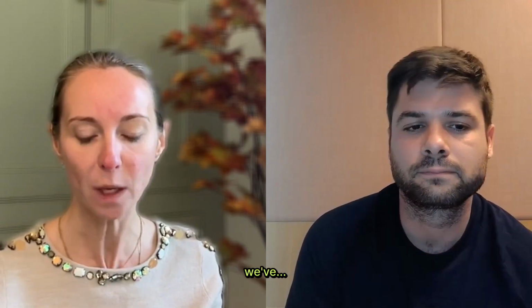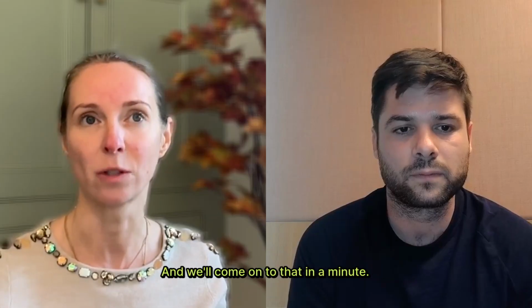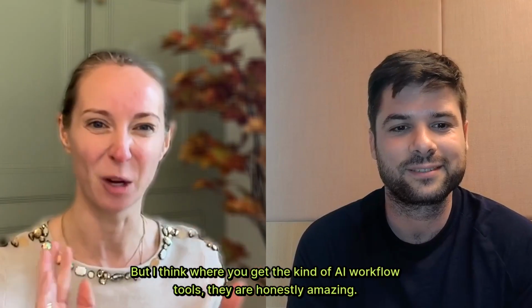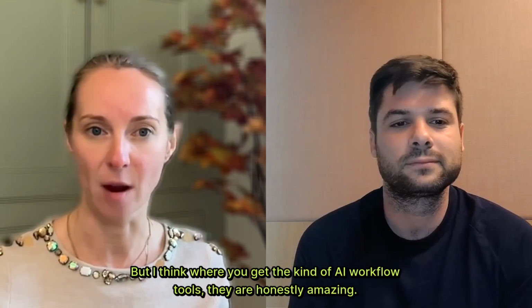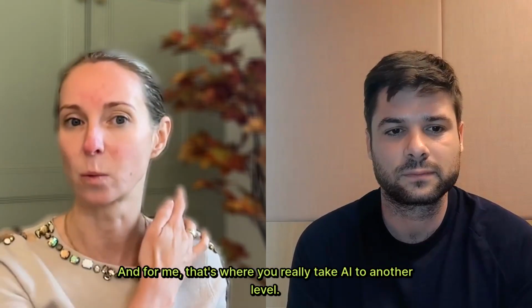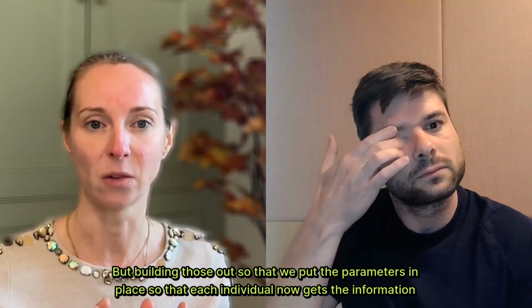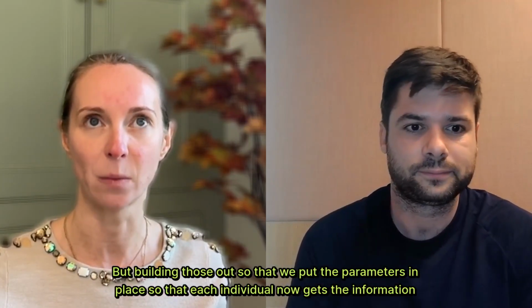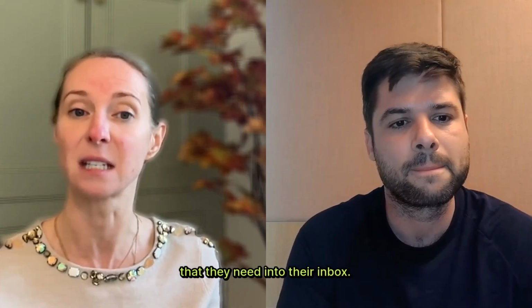So we've built some custom workflows to connect the different tools. And we'll come on to that in a minute. But I think where you get the AI workflow tools, they are honestly amazing. And for me, that's where you really take AI to another level. But building those out so that we put the parameters in place so that each individual now gets the information that they need into their inbox.